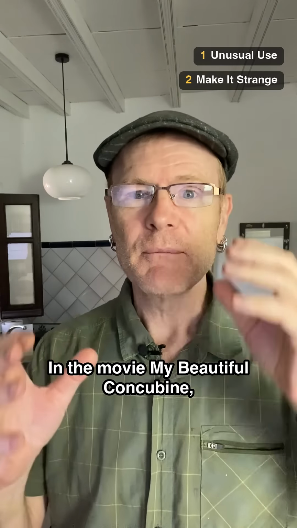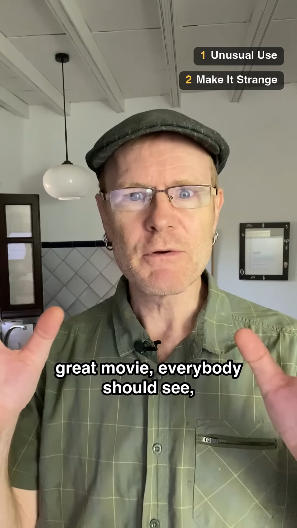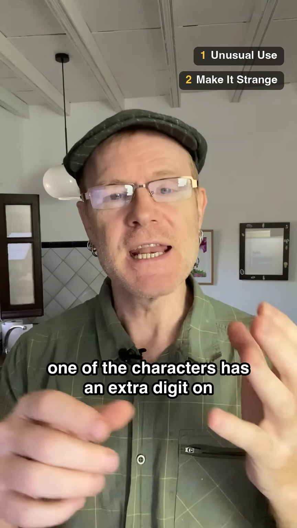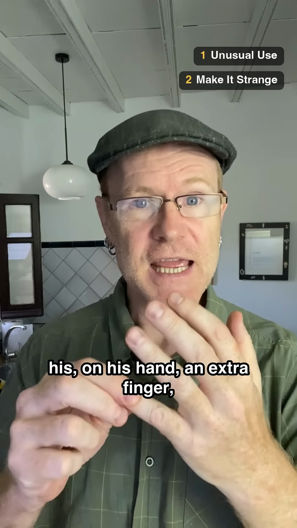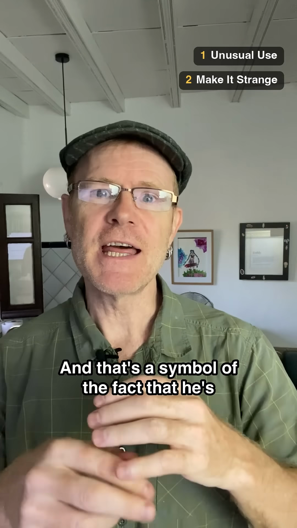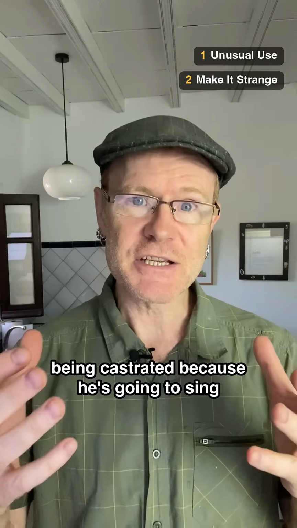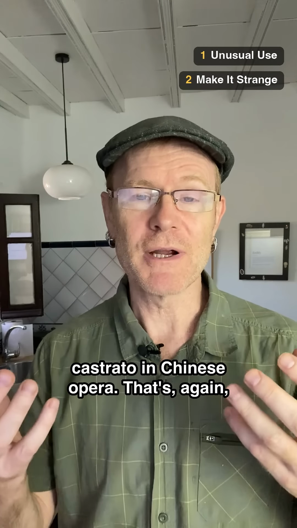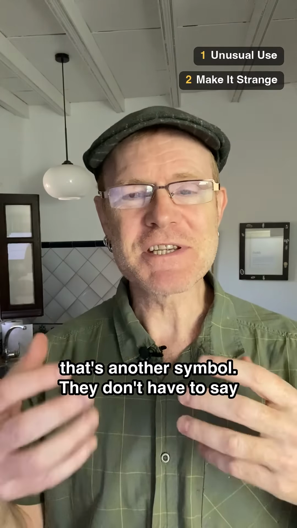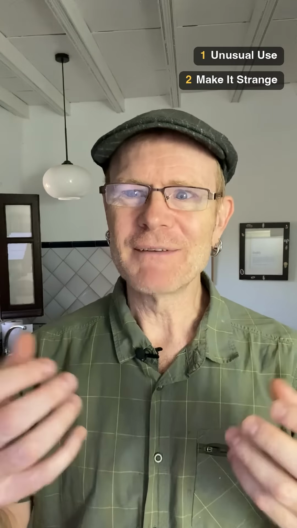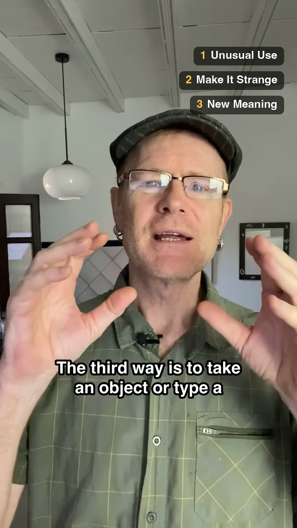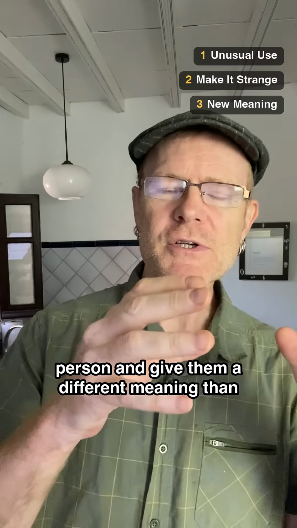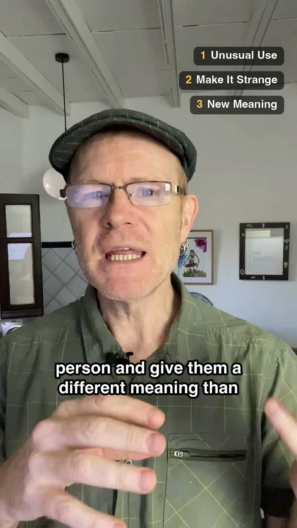In the movie My Beautiful Concubine, great movie, everybody should see, one of the characters has an extra digit on his hand, an extra finger, and they cut it off. And that's a symbol of the fact that he's being castrated because he's going to sing castrato in Chinese opera. That's another symbol. They don't have to say what they're doing. You get the point. The third way is to take an object or type a person and give them a different meaning than is normal.